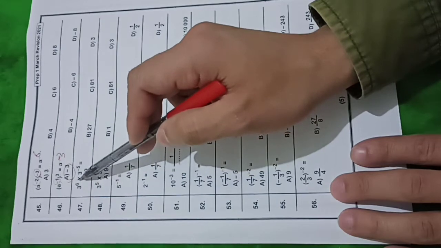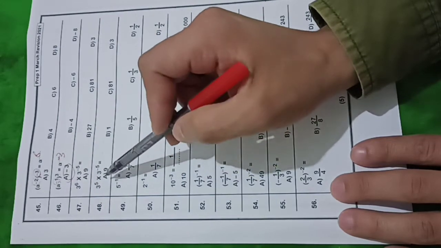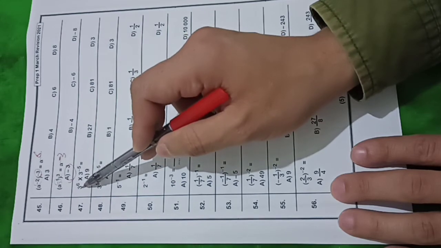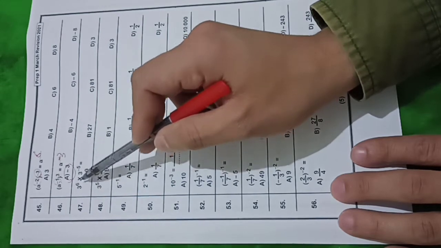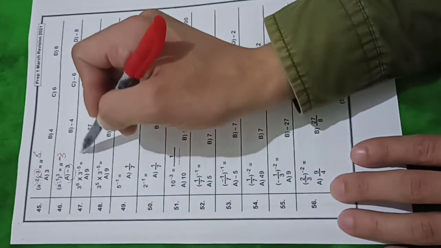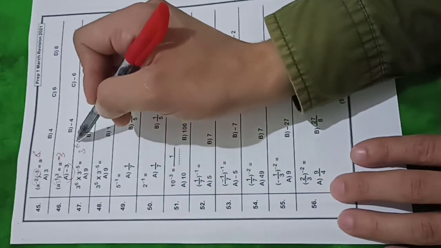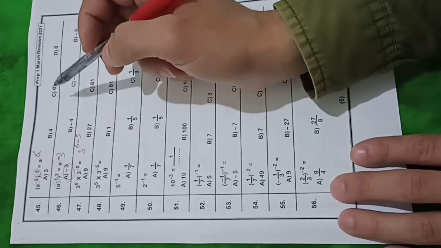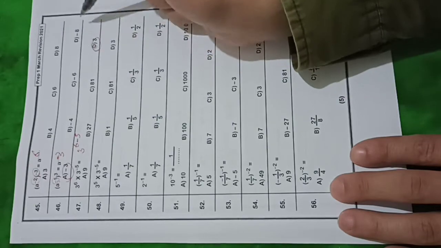47. 3 power 6 times 3 power negative 5. We multiply like bases, 3 and 3. Then we add powers, so we get 3 power 6 plus negative 5. Then we write minus 5. 6 minus 5 equals 1. So the answer is 3.